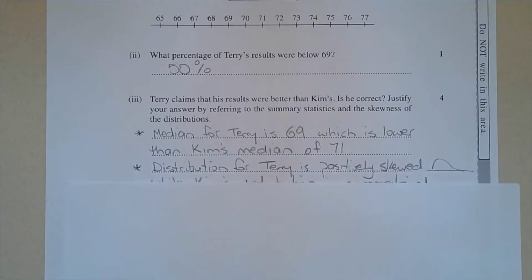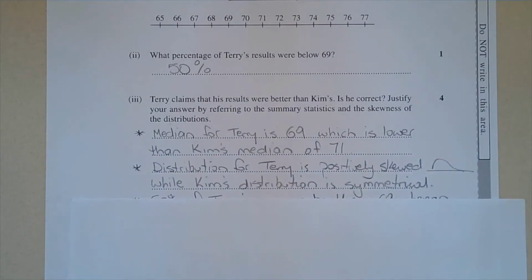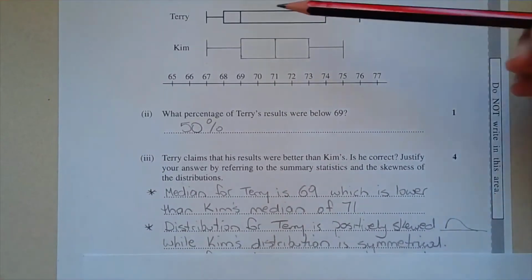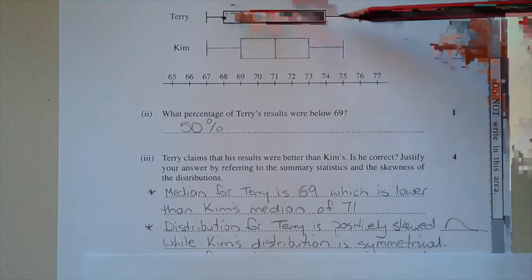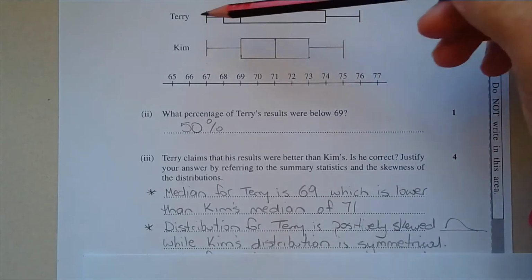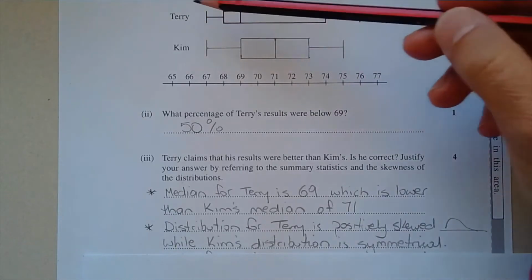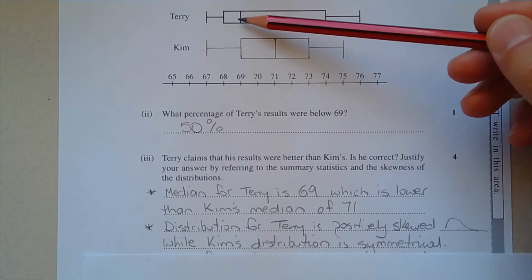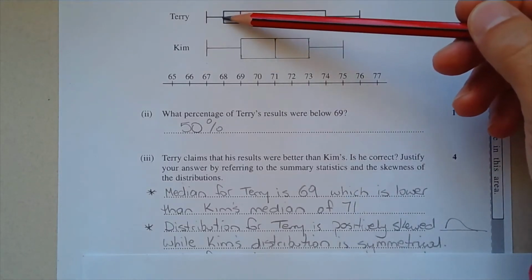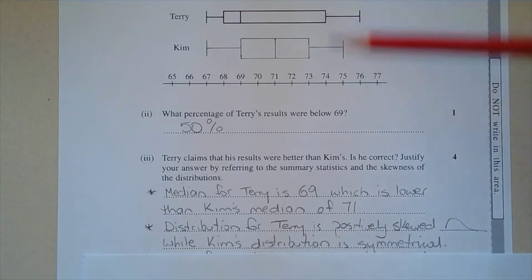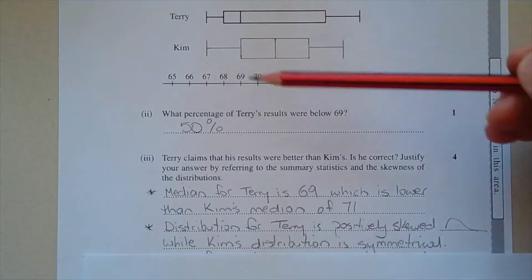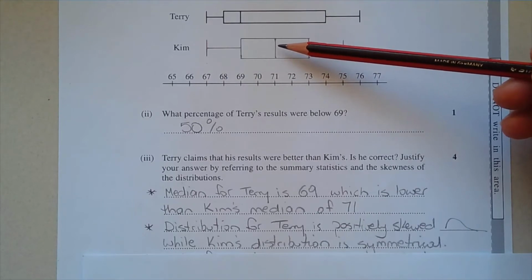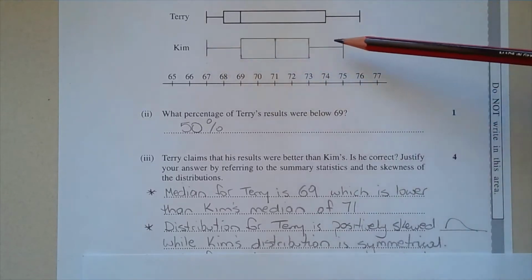The next point to note is the distribution for Terry is positively skewed, while Kim's distribution is symmetrical. And that can be seen by looking at the location of the median relative to the quartiles, and also the minimum and maximum scores. So we can see for Terry's results, it looks like the median is pushed to the left-hand side, so much closer to the minimum score and the first quartile compared to the maximum score and the third quartile. Whereas for Kim's box and whisker plot, the median seems like it's in the middle, or midway between the quartiles and also between the minimum and the maximum scores.